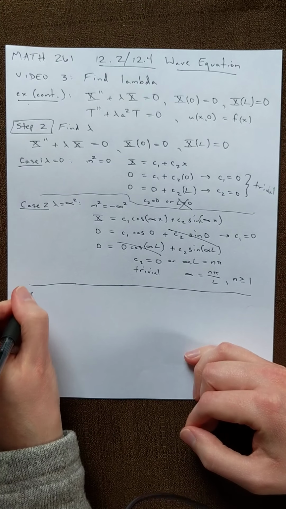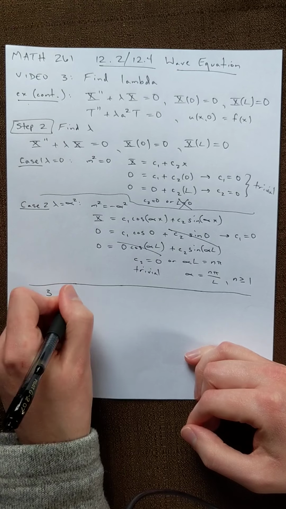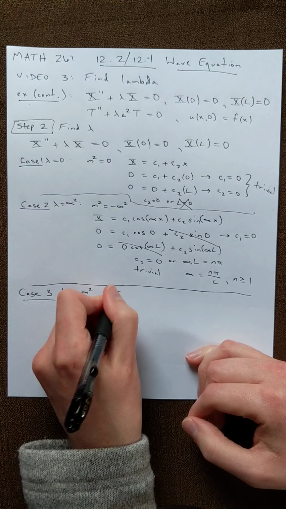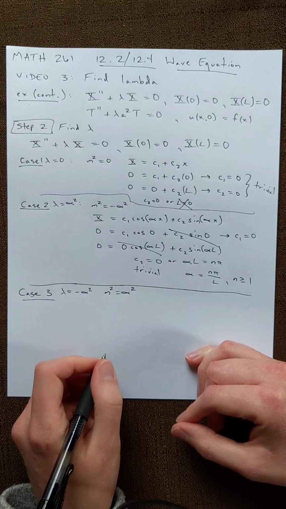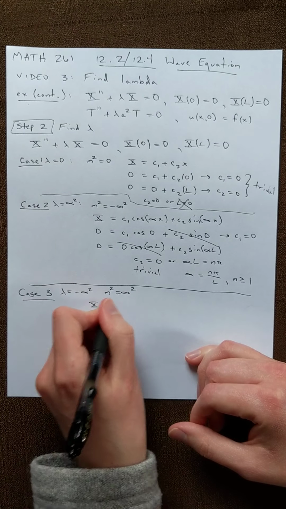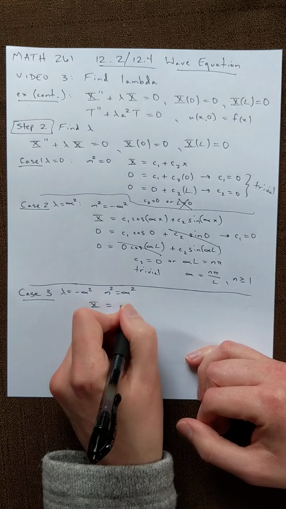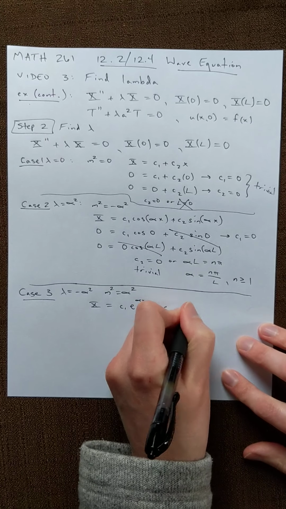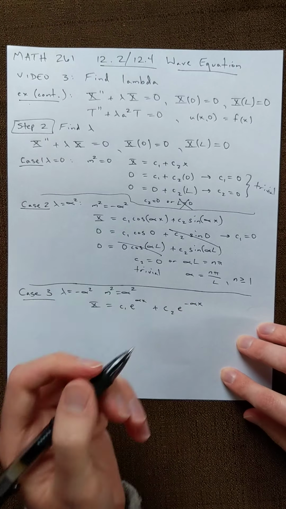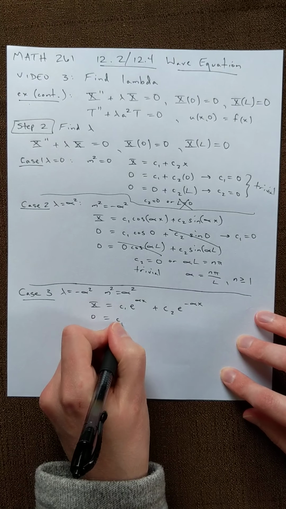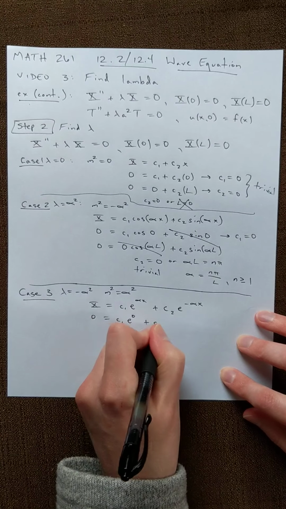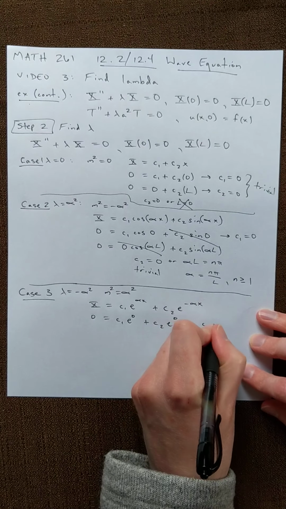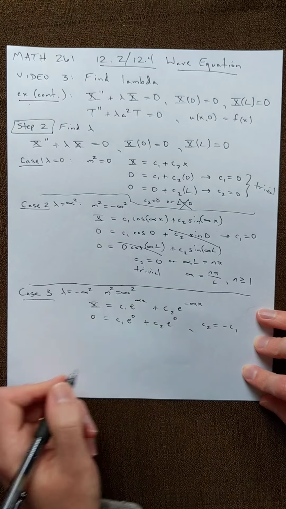Okay, case 3 would be lambda is negative, which I'll write as negative square of a number. That's going to end up giving us m squared is a positive square, and so we get plus and minus alpha, so e to the alpha x and e to the minus alpha x. Plug in the boundary conditions, we get 0 is c1 e to the 0 plus c2 e to the 0. c1 plus c2 is 0. c2 is minus c1.